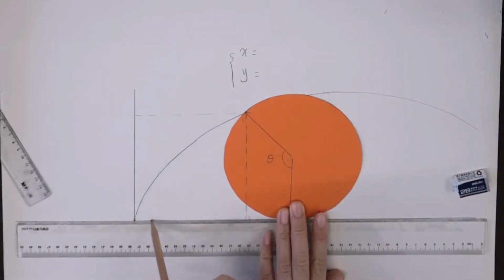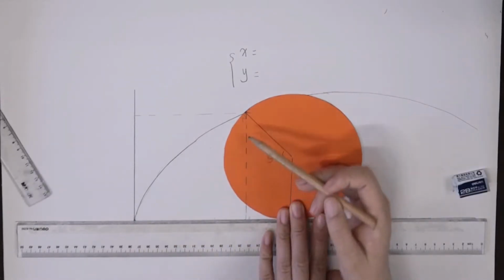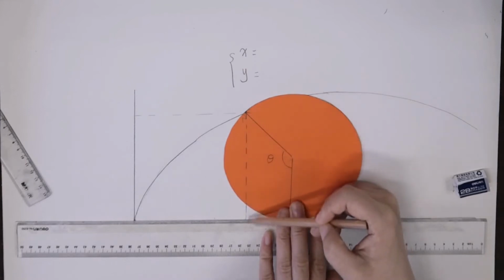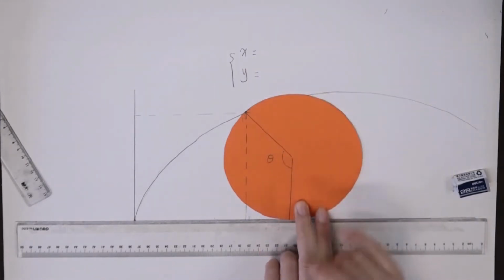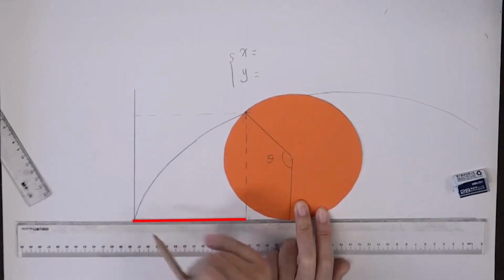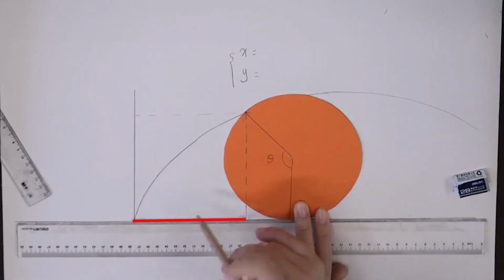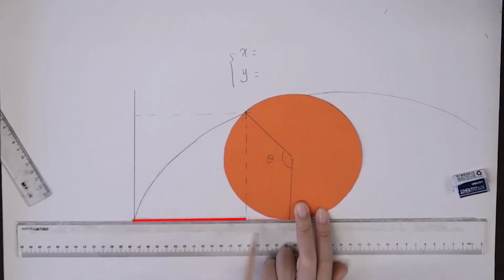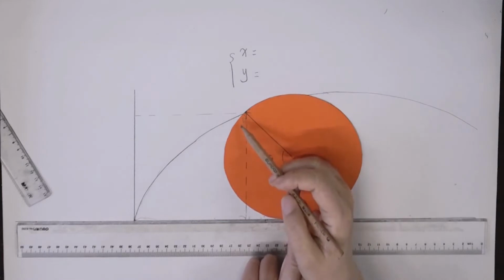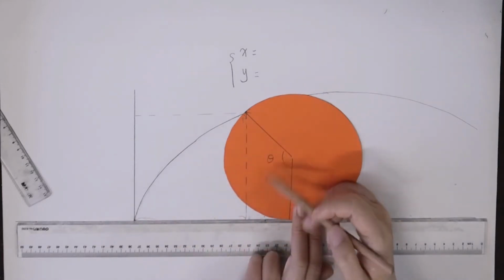So x is this part, and y is this part. Now you see this part x can be thought of as the difference of the longer part minus this part. And what is the length of this part? So now let's determine x.